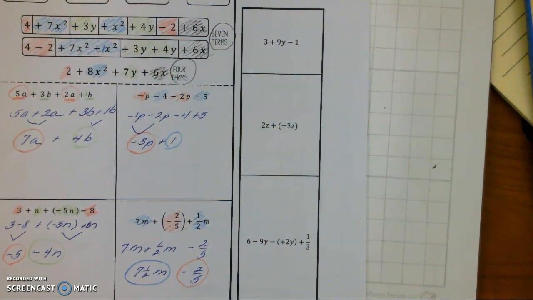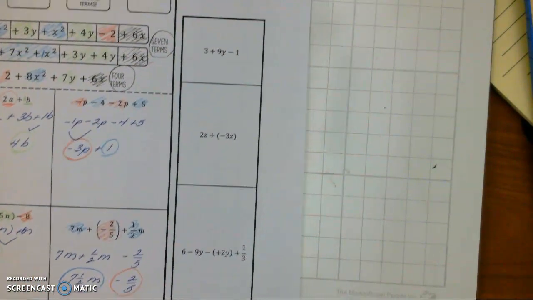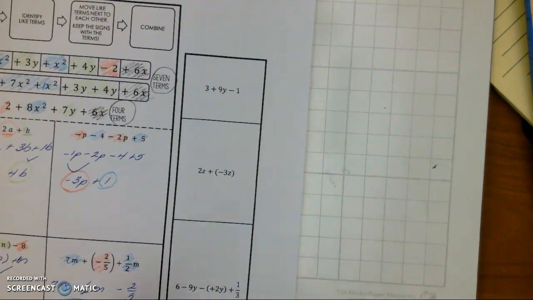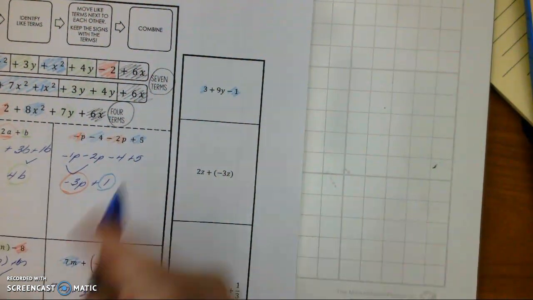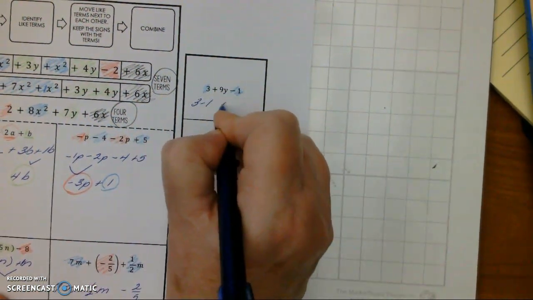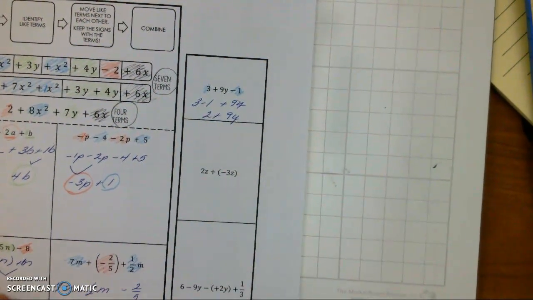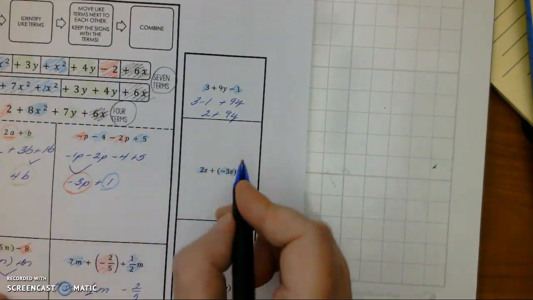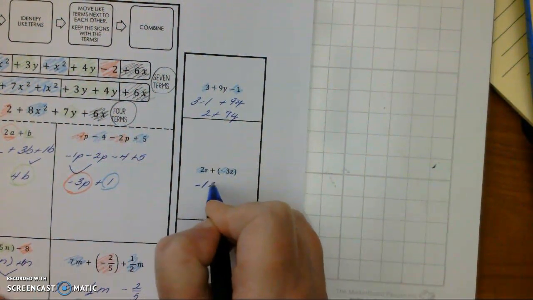Now I'd like you to take a minute and pause and try to do the side numbers by yourself. Okay, now let's check our answers. Okay, we have 3 and negative 1. So 3 minus 1 plus 9y gives us 2 plus 9y. Now these are both just z's. So minus 3 plus 2 gives us negative 1z.